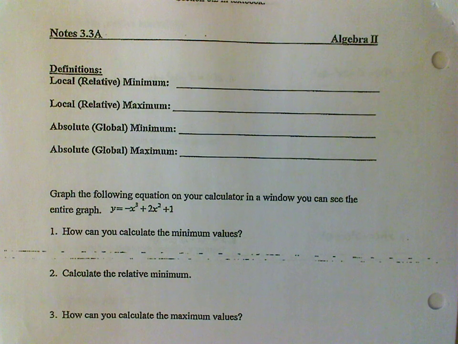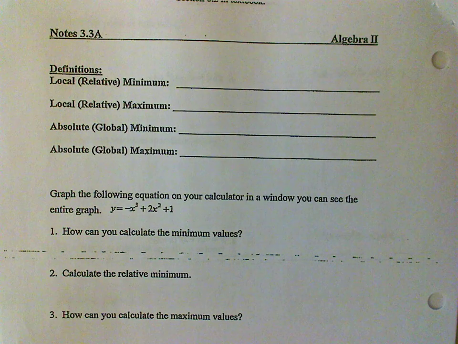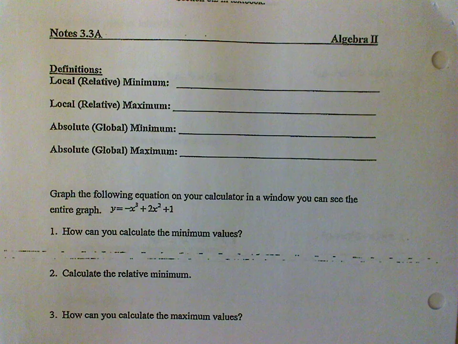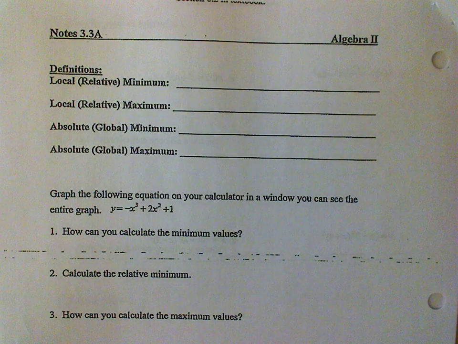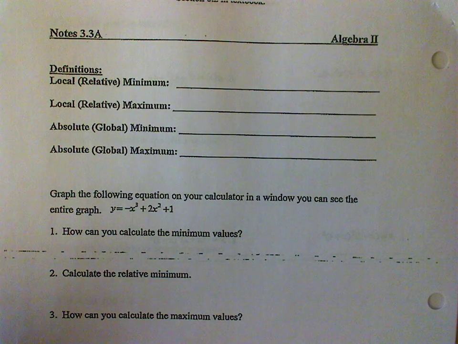All right, so today we are going to do lesson 3.3a, and you are going to need your Desmos pulled up on your Chromebook to do this lesson. It'd be a lot easier if you have that versus a calculator.